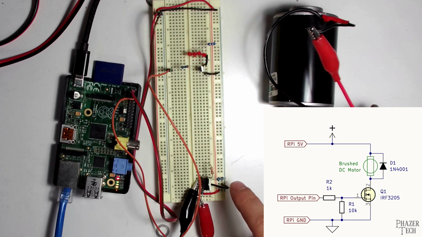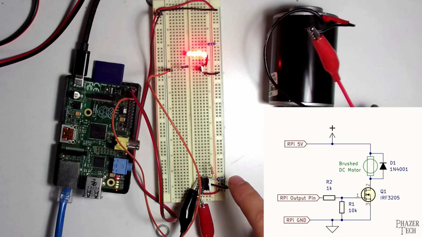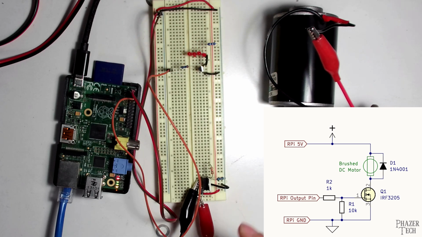So what this does is, if there's no input coming from the 1K resistor, then the 10K resistor is going to ground the gate, meaning it's guaranteed to be 0 volts, and we don't have to worry about the motor turning on and off randomly if there was a problem with the Raspberry Pi. Okay, so you'll probably want to do this with all MOSFETs, just to ensure that you don't have any unexpected things happening. Now, the other thing that is important here is this diode.